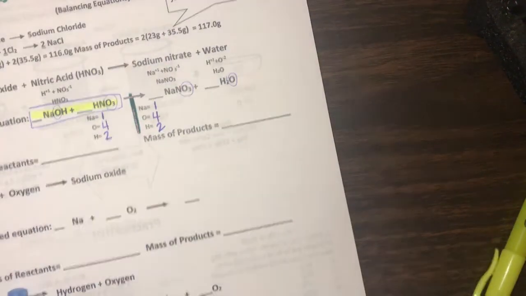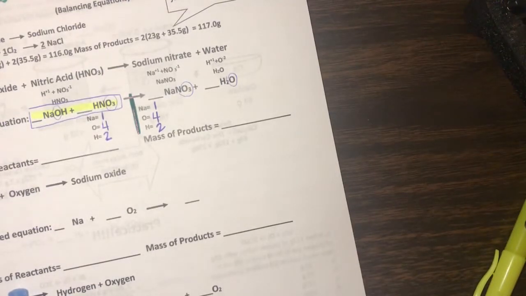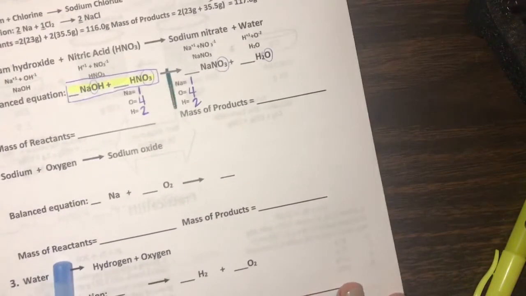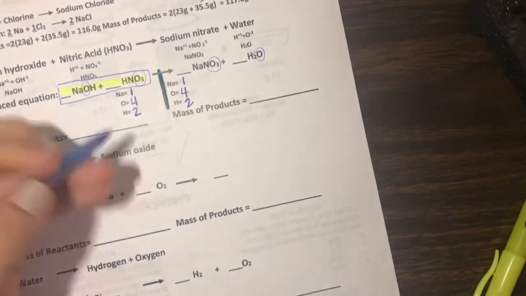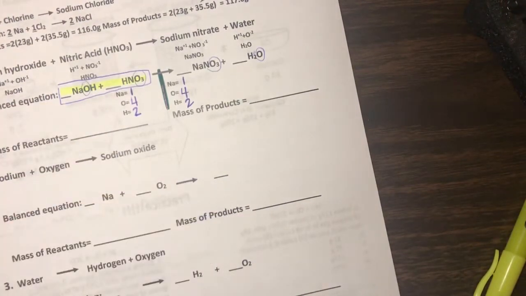Because it's conservation of mass, we're going to use the weight. So you do need to grab your periodic table because we need to make sure that it's the same mass on both sides. You can use your phone or a calculator. Okay, so now I'm just going to add up this side and add up the other side.